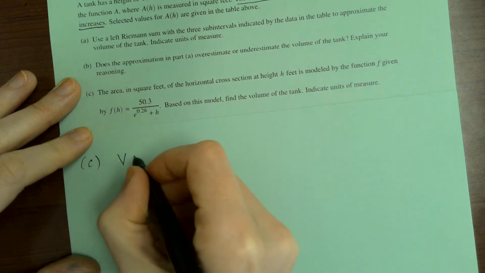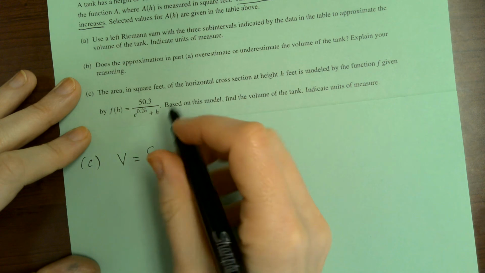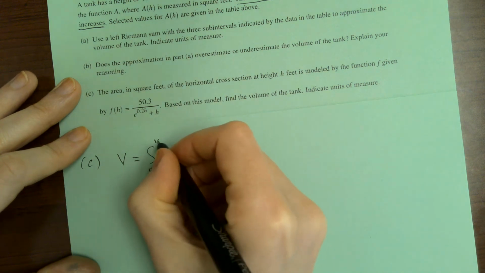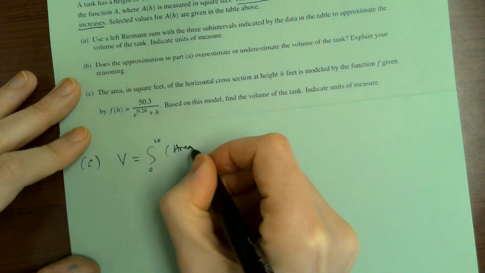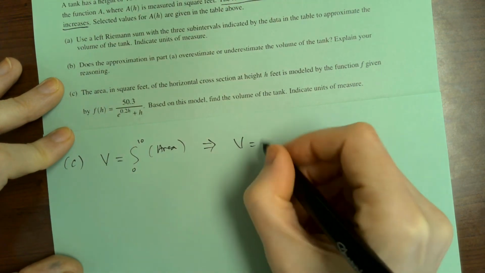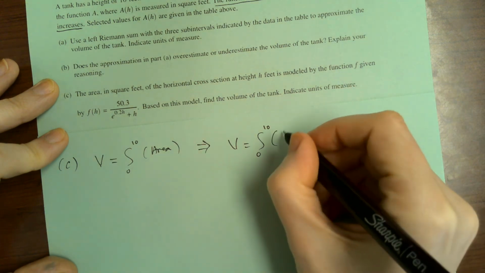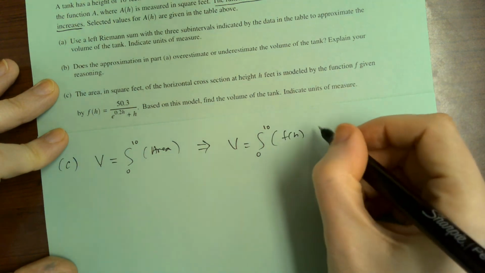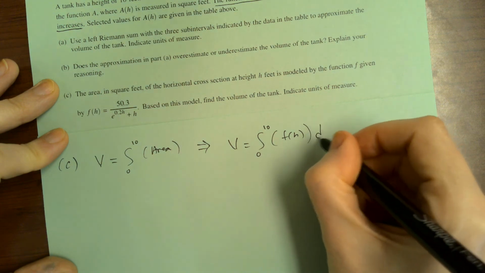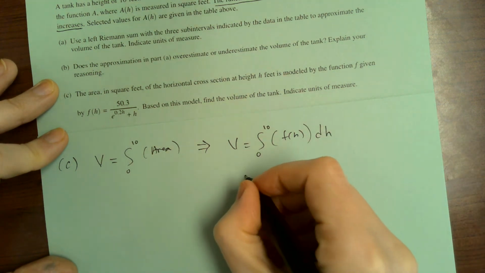So remember, the volume is equal to the integral. In this case, we're going to go from 0 to 10, and then we want the area. All right, so volume is equal to the integral from 0 to 10. And then in here, you're just going to put f of h, dh. And then you've got to use math 9.